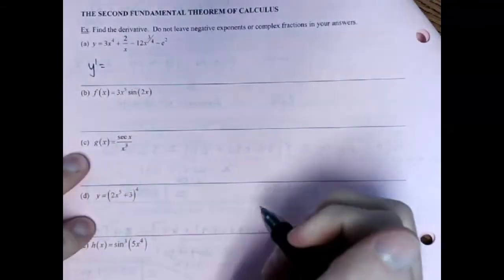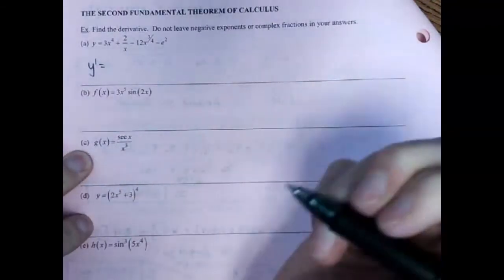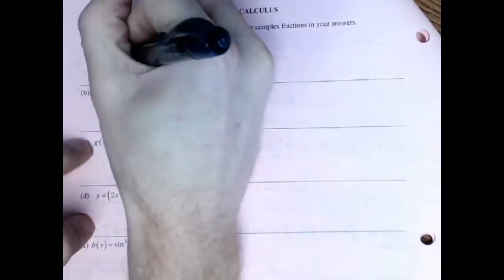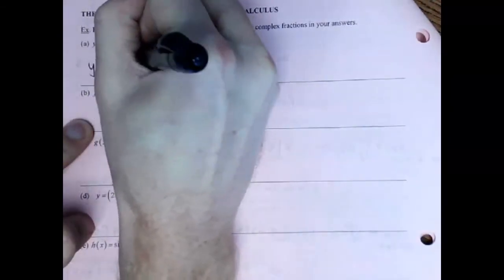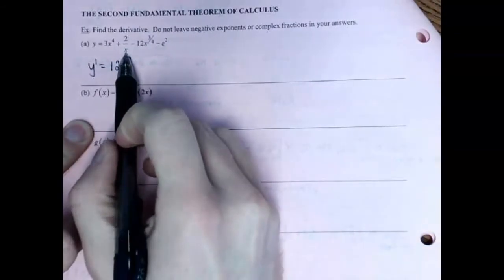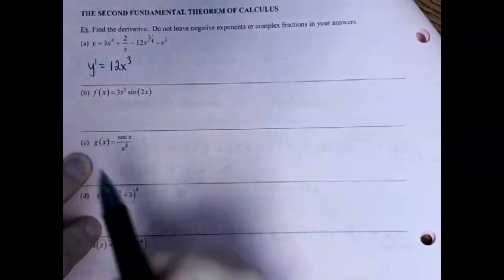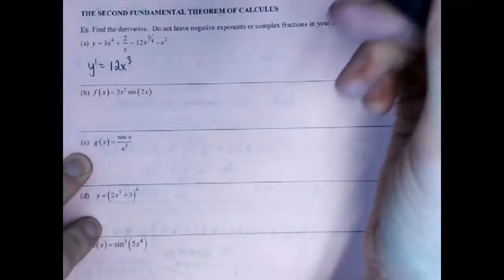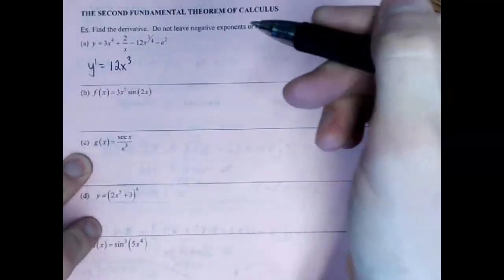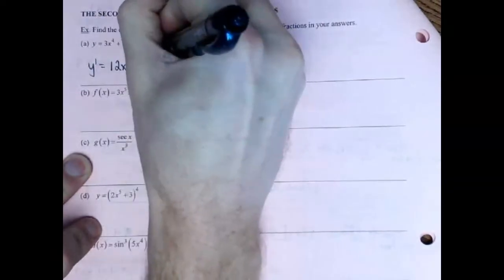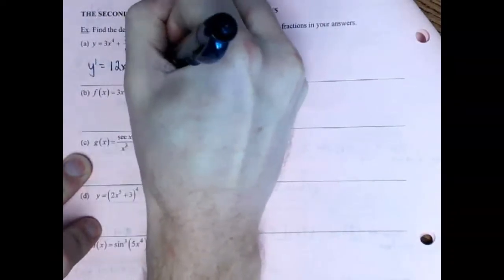But here we go, just using the power rule. The exponent multiplies to the front and then decreases by 1. So this would be 12x cubed. The 2 over x is 2x to the negative first power. So that negative 1 would multiply to the front, and then it would decrease by 1. So you'd have negative 2x to the negative second. So I'm going to write that as minus 2 over x squared.